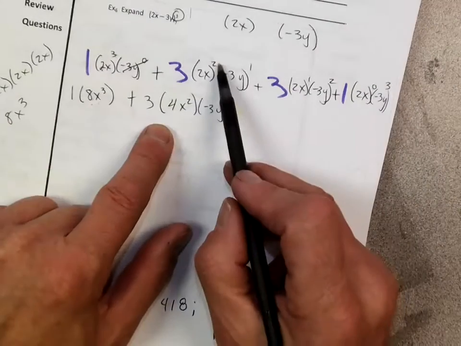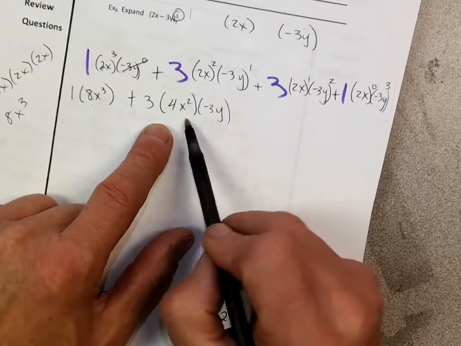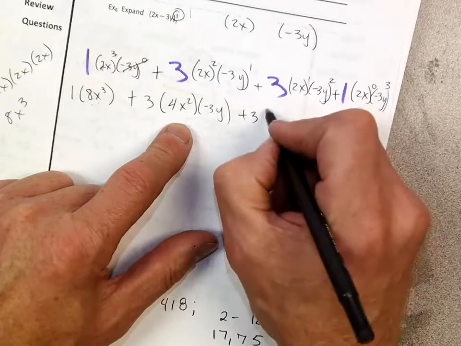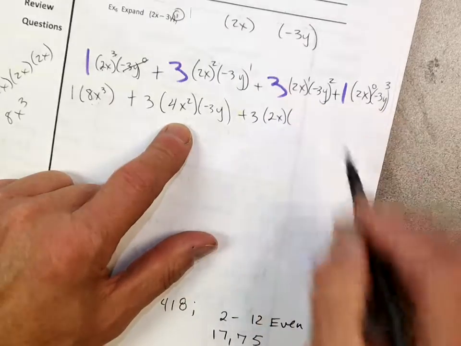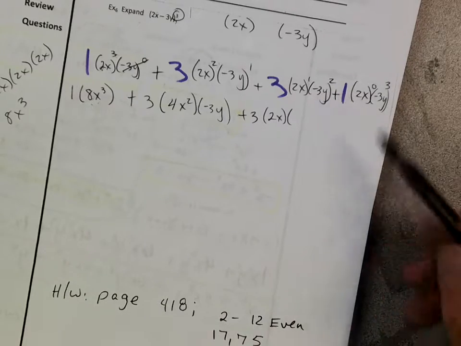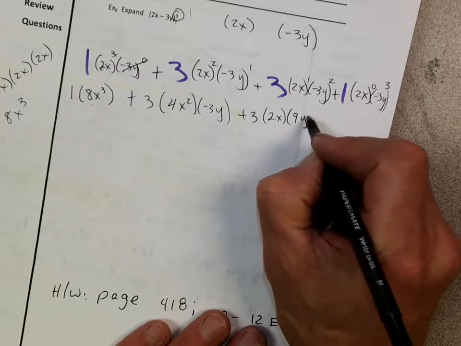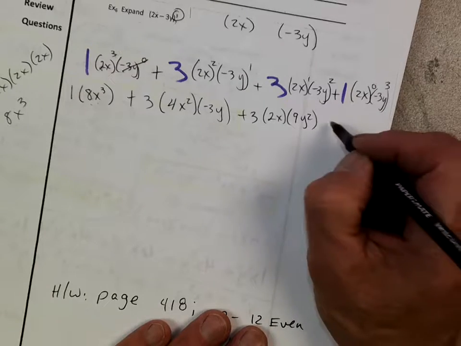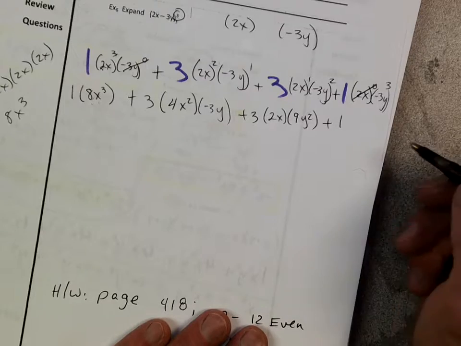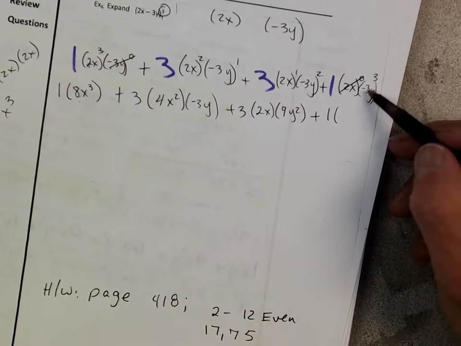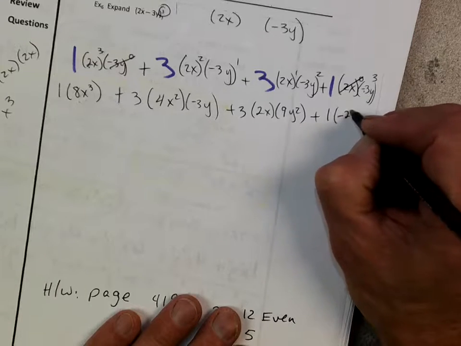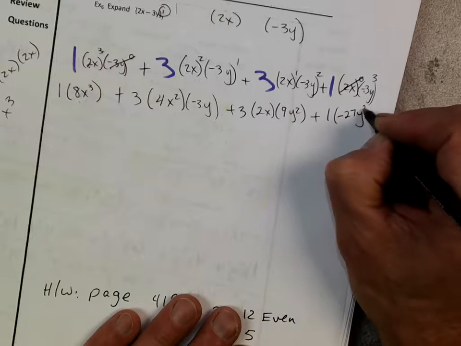Now, here, Becca, 2x times 2x is a 4x squared, right? And then I still have that. Plus 3 times 2x times, are you ready? Everybody watching? Negative 3 times negative 3 is a positive 9 y squared plus 1. You can get rid of that. Anything to the 0 power is 1, so just get rid of it. And then negative 3 times negative 3 times negative 3 is a negative 27 y cubed. Okay?